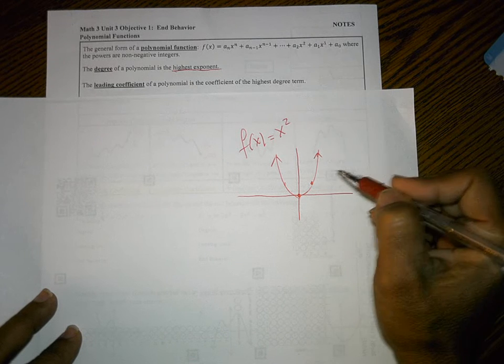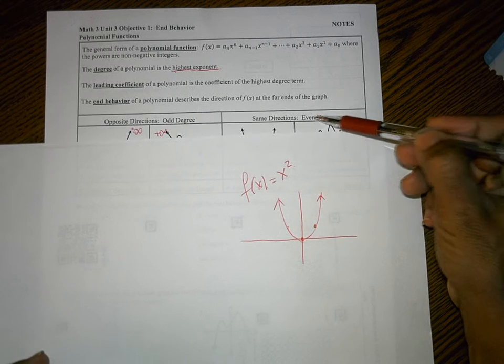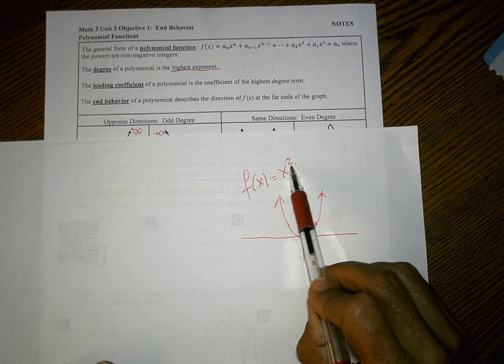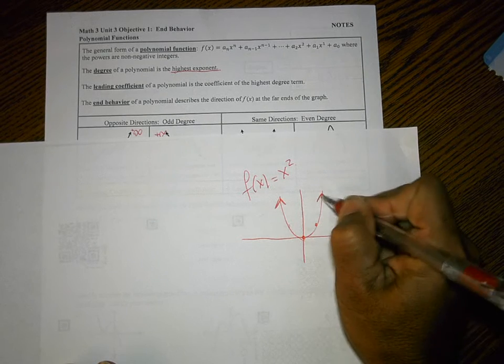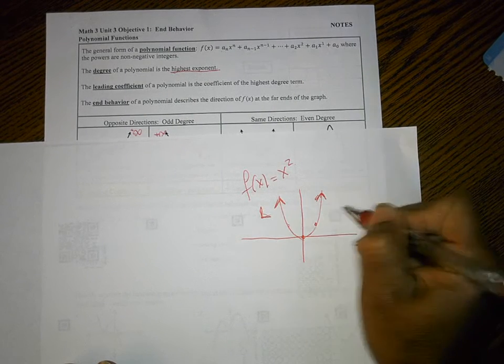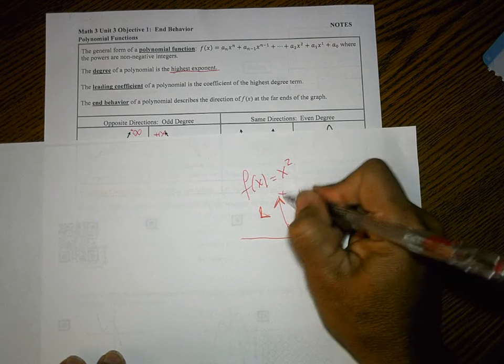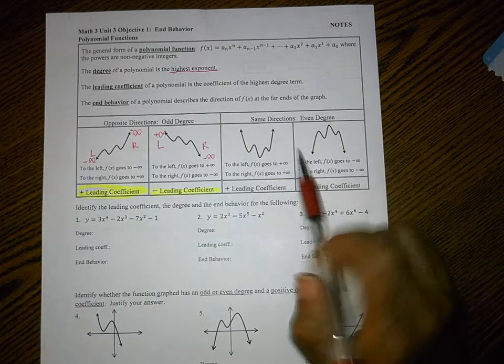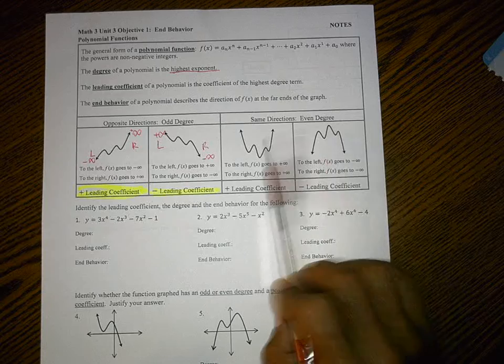We remember studying that. Well, guess what? That's an even power. That's an even degree, right? 2 is an even number. So both ends go in the same direction. The left and the right are going in the same direction, to positive infinity on both sides. So that's what they're saying over here. If you have the even degree, they go in the same direction.